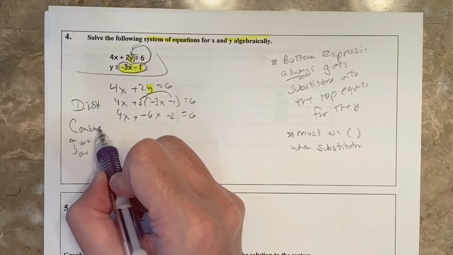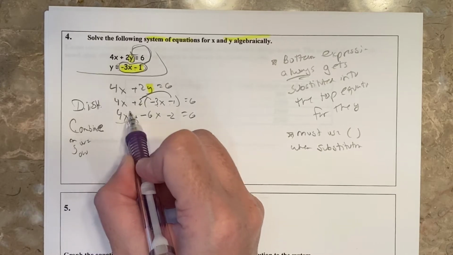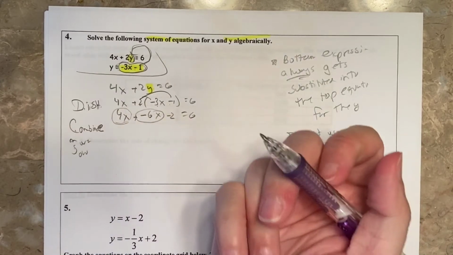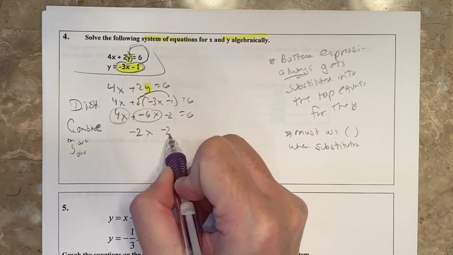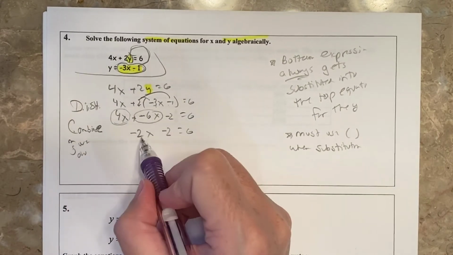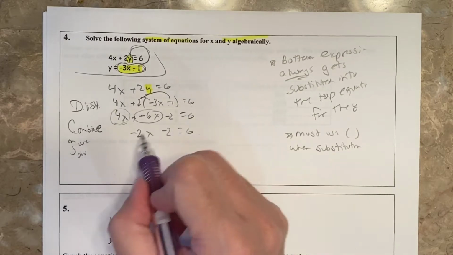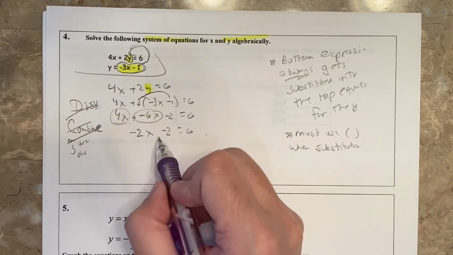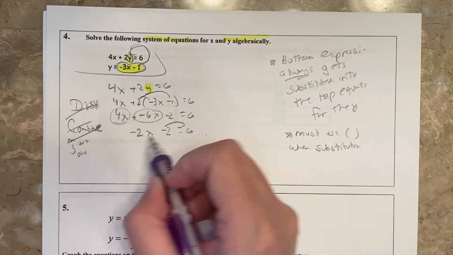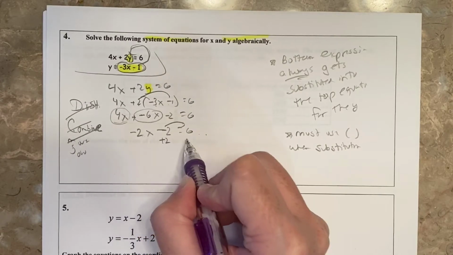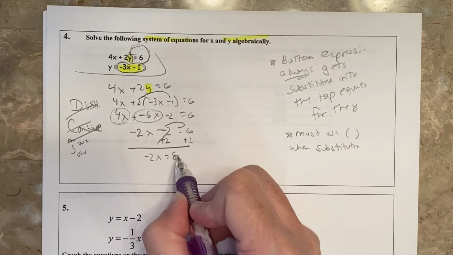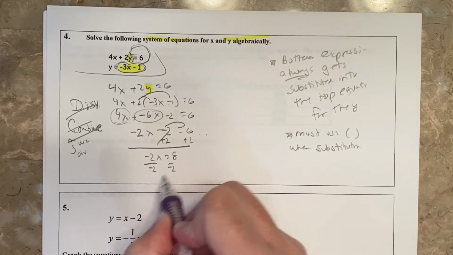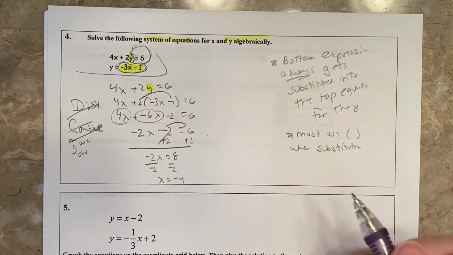Okay, next, you're going to combine what's on the same side. So any like terms on the same side get combined. So 4x plus negative 6x is negative 2x. Move: you usually move a smaller variable to larger, but we don't have variables on both sides, so we're good. So regular solving, 2 steps. Do the opposite, add 2 to both sides, and 6 plus 2 is 8. Divide both sides by negative 2, and x equals negative 4.